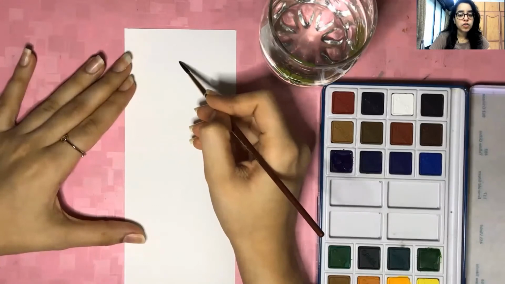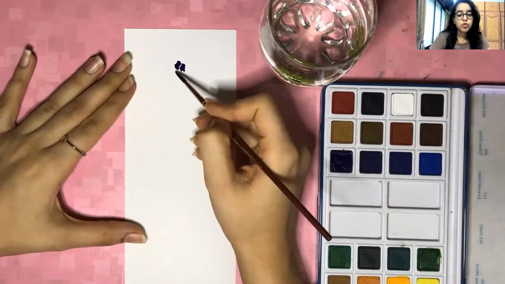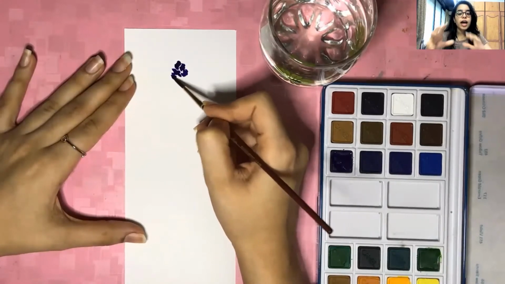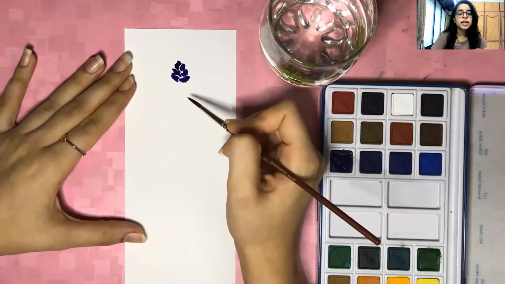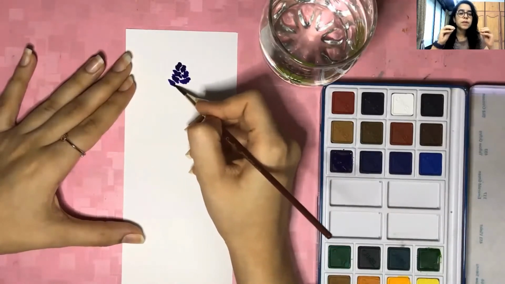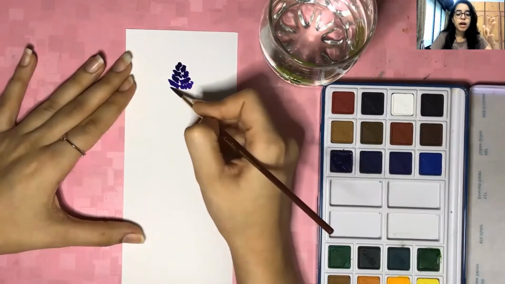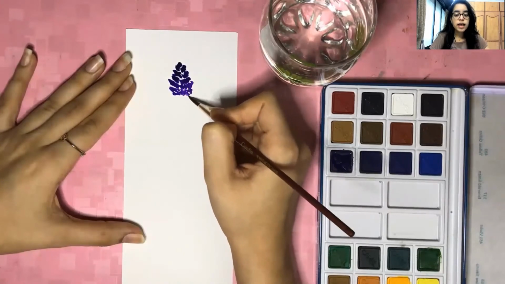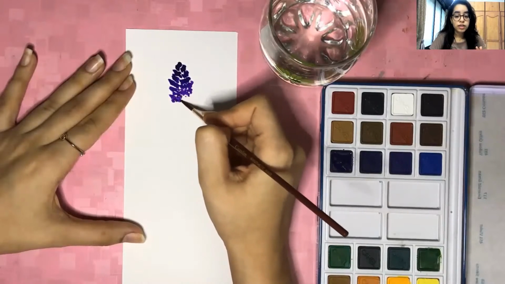And start by giving simple dots. Just 2 or 3 of these dots. And then when you gradually start moving downwards, just try to increase the number of dots. Okay, not too many, but just keep in mind that you're trying to create a teardrop shape, and just keep adding dots, and make sure that you have good amount of white spaces in between the dots as well.